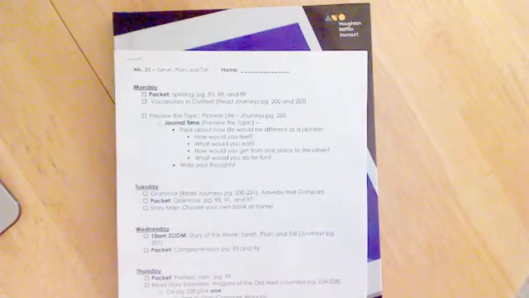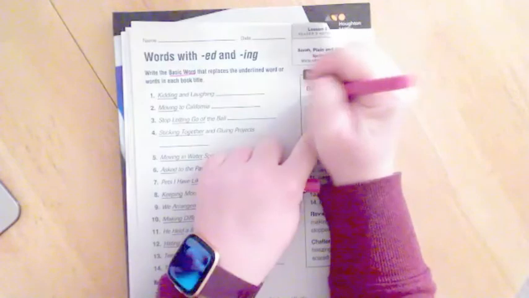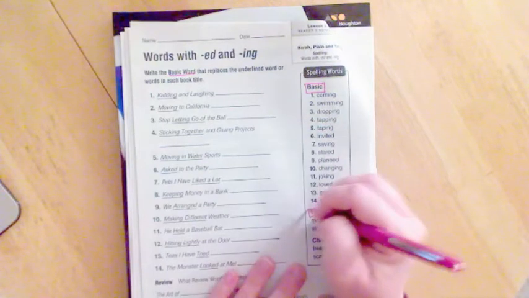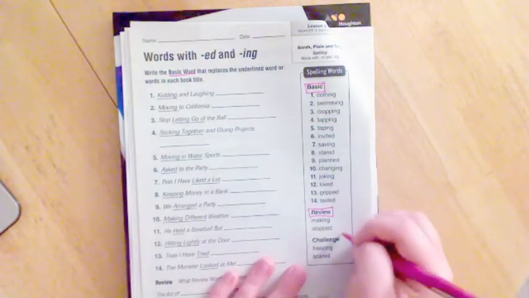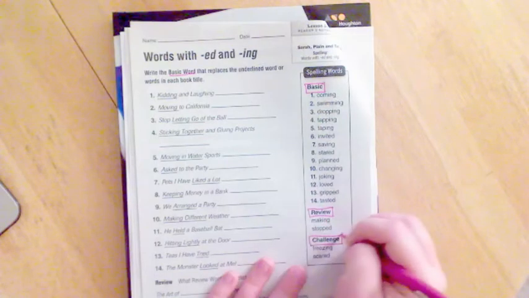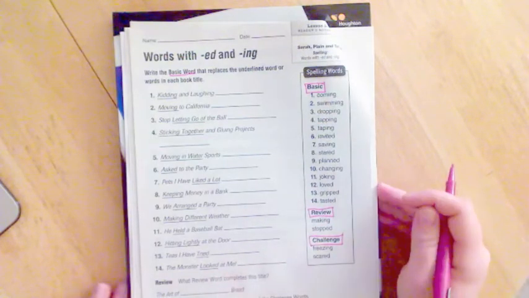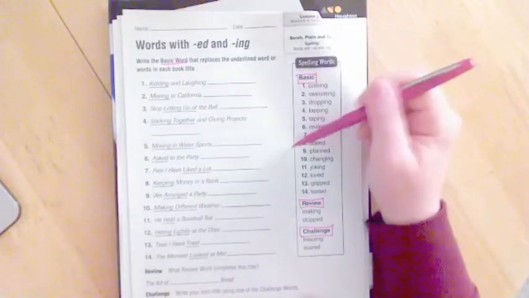So let me just walk through this one right here. It says, write the basic word. Now that's what always tricks us up, is write the basic word. Please note that in your spelling words, there are basic words. Those are the main 14 words that follow the rule. Then there are review words, words you should already know, and then challenge words. These always follow the rule, but they are harder and more complex words. So when it says write the basic word, you are taking it from these first 14 words.